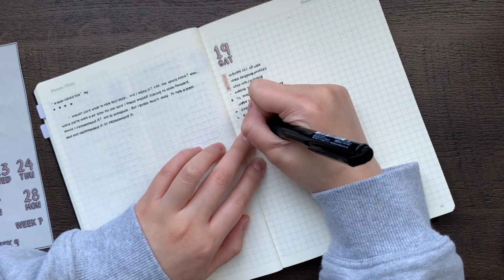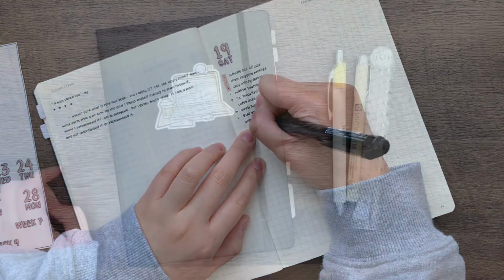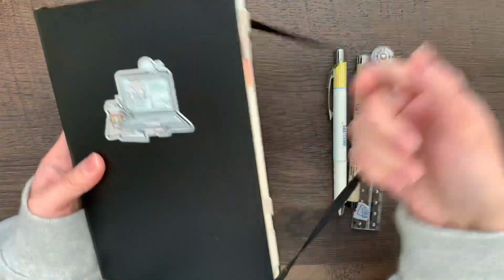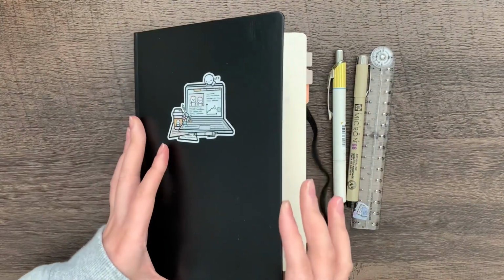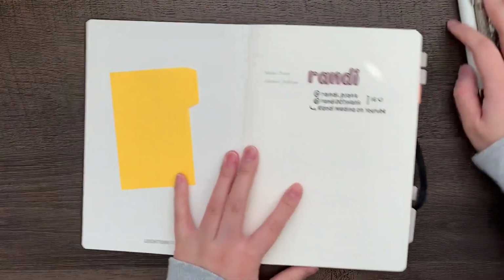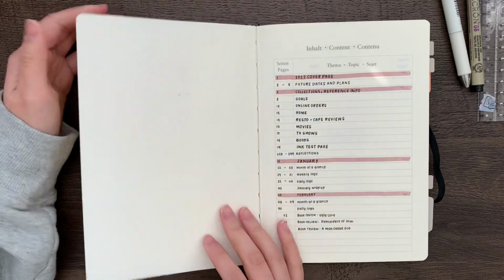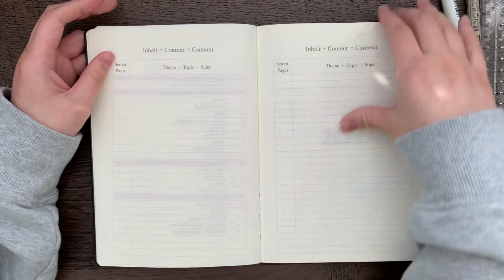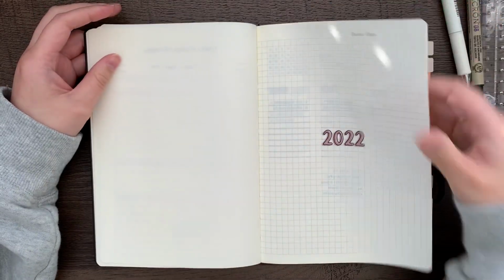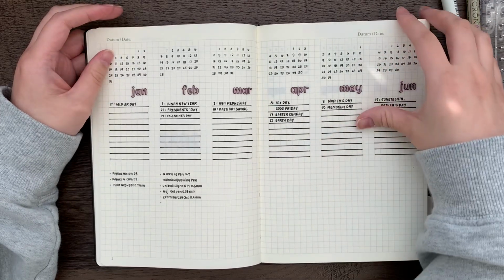My name is Randi, and we're doing quite a few things in my bullet journal today. First, I'll show you how I wrap up for the month of February in here, and I'll flip-flop between this and setting up for March, and then I'll give you a rundown on how I use signifiers in my bullet journal, since I've gotten a lot of questions on that lately.